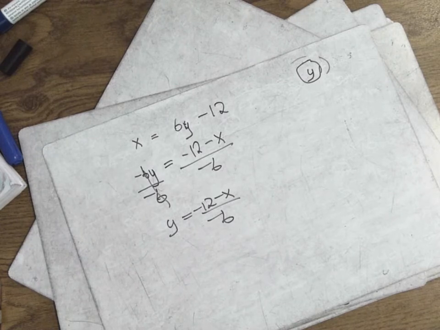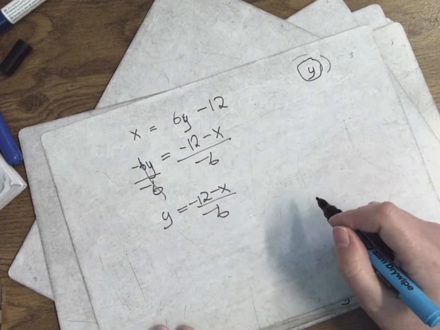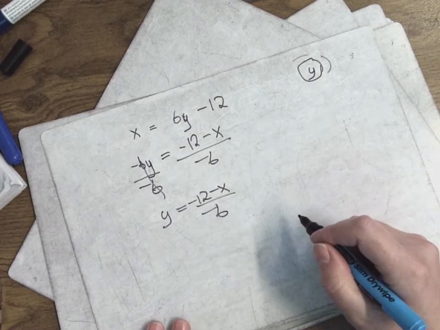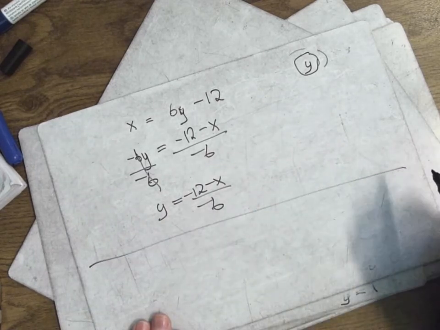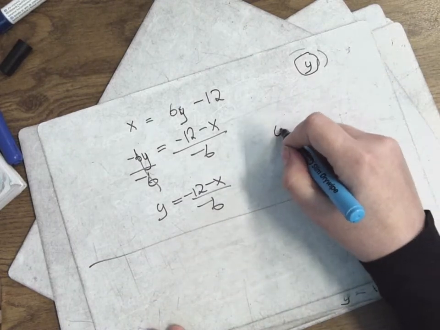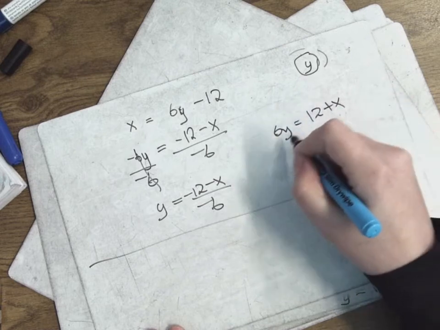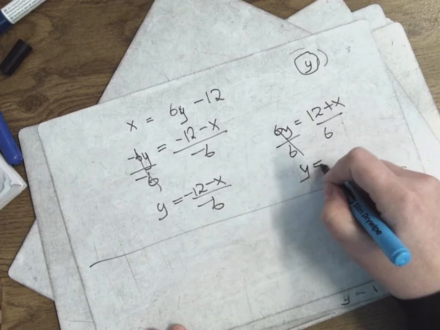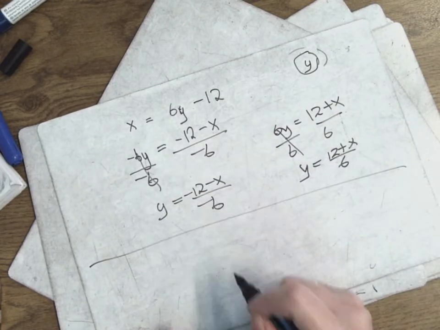When you have minus 6y equals minus 12 minus x, you can change all the signs. So you could get 6y is equal to 12 plus x, and then you divide by 6, and you get y is equal to 12 plus x over 6. That's the exact same answer, you've just changed all the signs. So you still get it right.